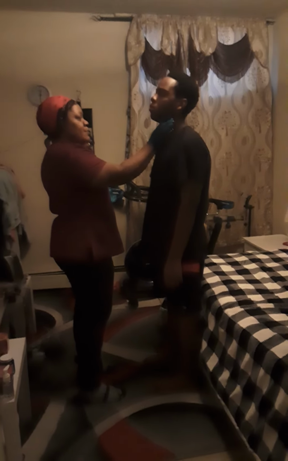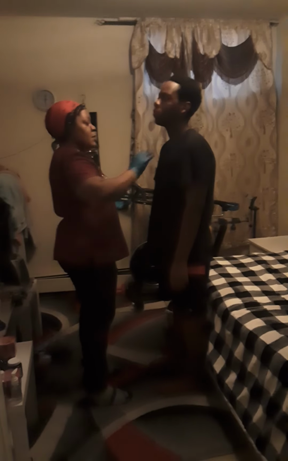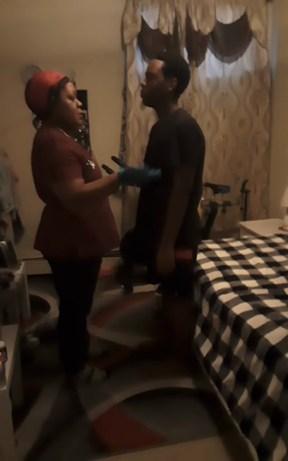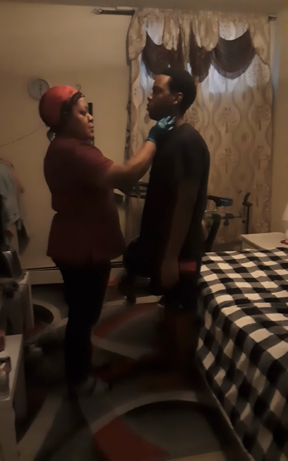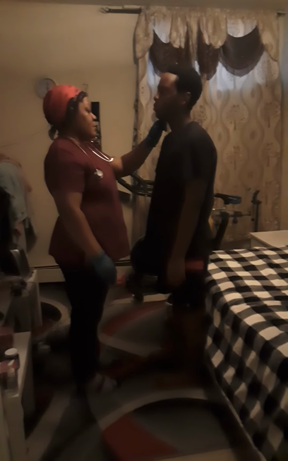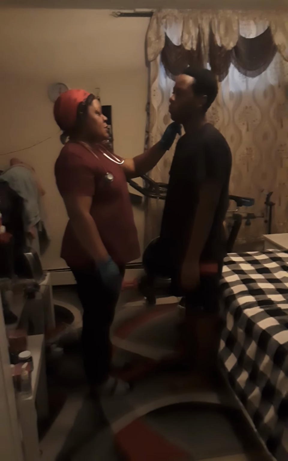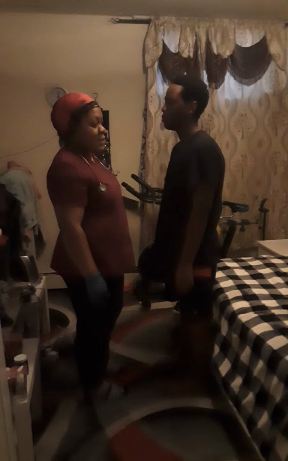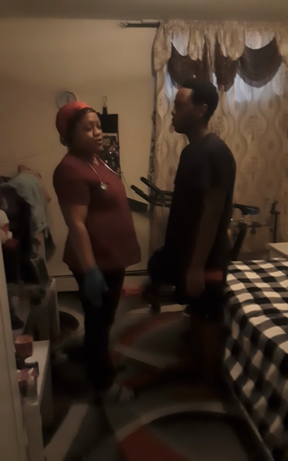Do you have any pain? No. Okay. Now let's assess the patient's carotid arteries on both sides. So the patient's carotid arteries are 2+ and equal, and strong.